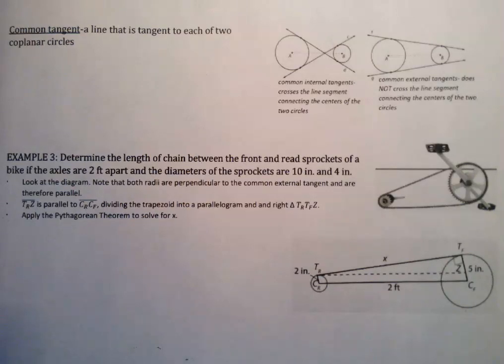All right, so next up we have this thing called a common tangent. It is a line that is tangent to each of two coplanar circles. There are two different types. There's a common internal tangent, which crosses the line segment connecting the centers of the two circles.